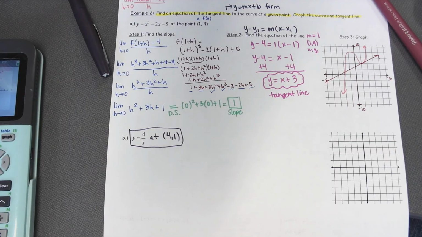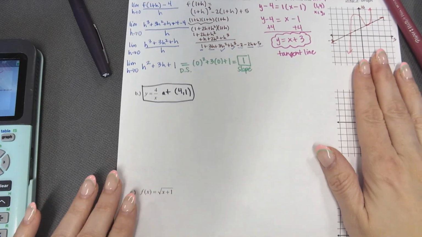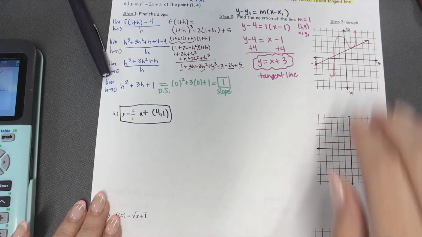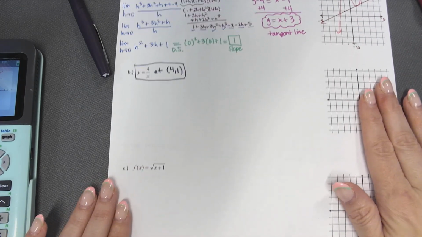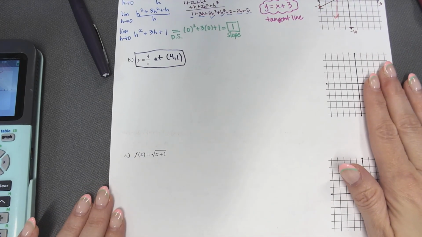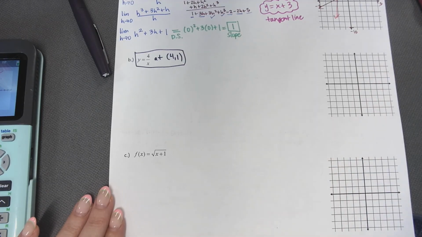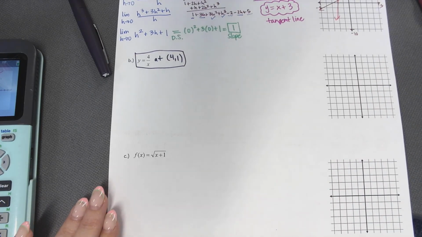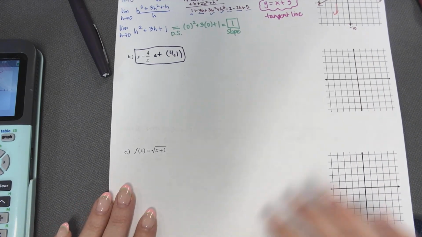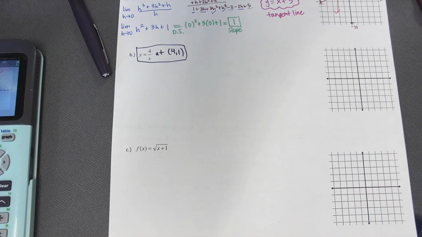So your steps are going to be the same. We're going to find the slope. We're going to find the equation of the line, and then we're just going to draw a sketch of our graph when we're done. Okay, we're going to check it with our graph on our graphing calculator. Okay, and then your first step is going to be to find your slope.